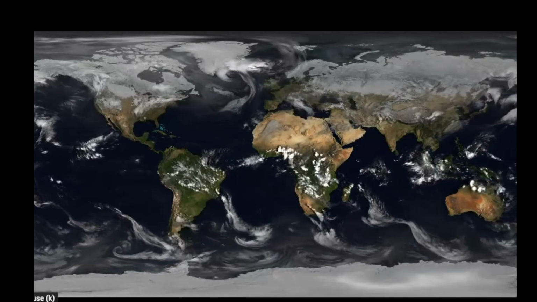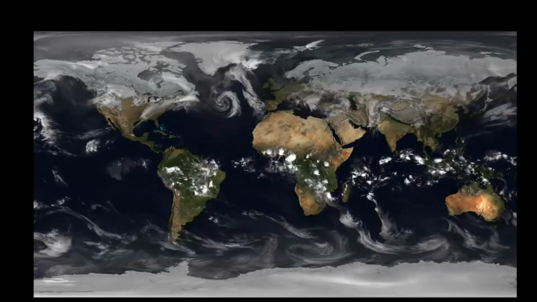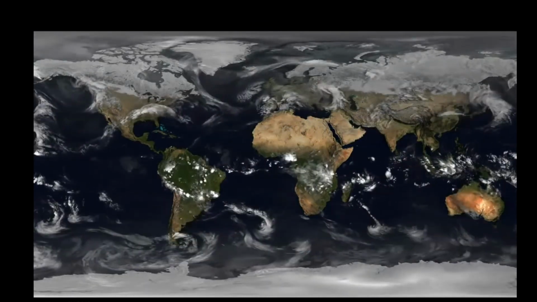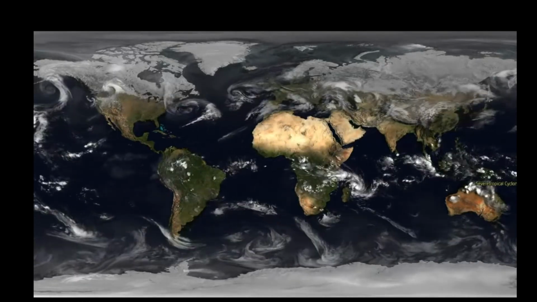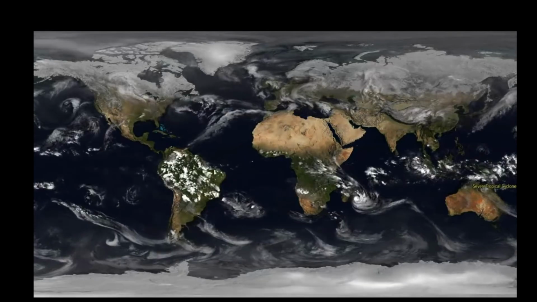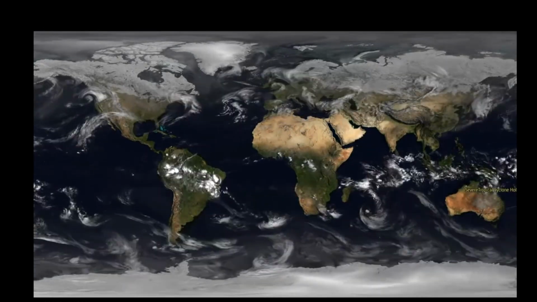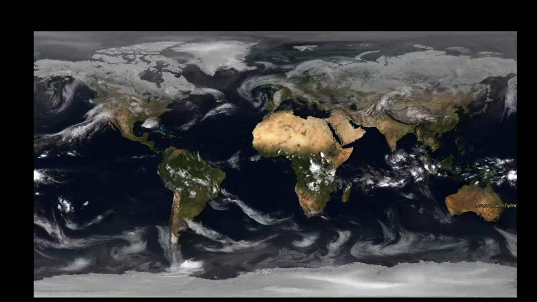Another way to help us visualize the motion of the atmosphere is to watch this time lapse, which is a global panoramic view of all storms, clouds, and winds on the planet. While you watch this, I want you to pay attention to the way that storms and clouds seem to flow together, sort of like they are in a liquid.